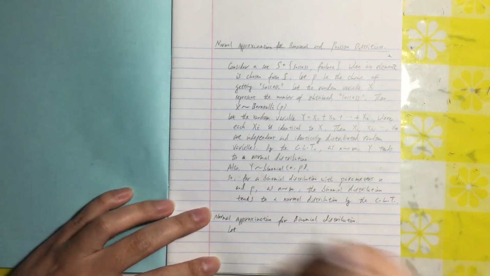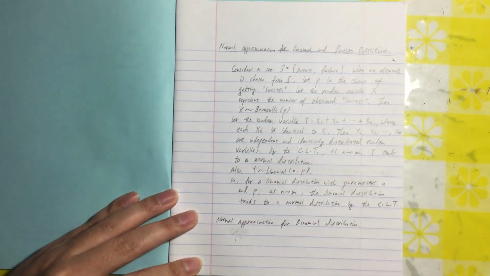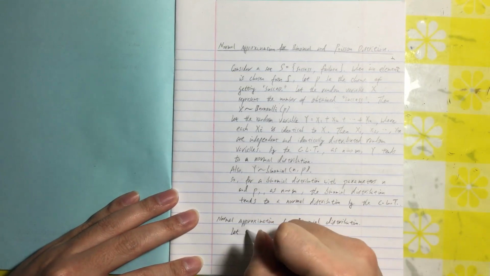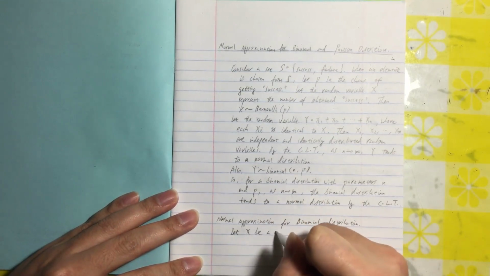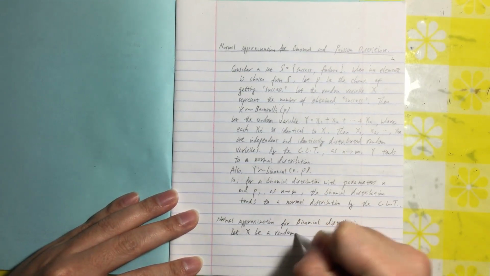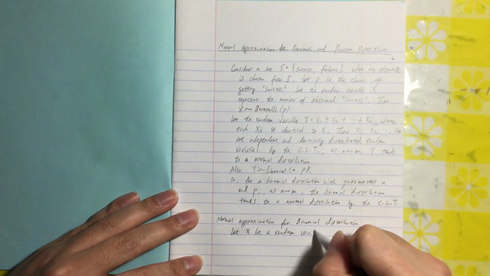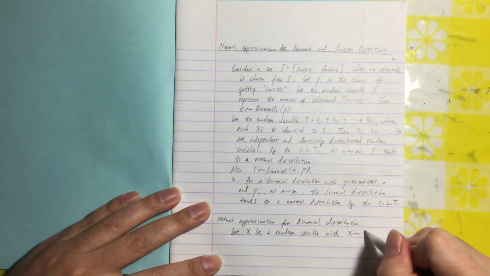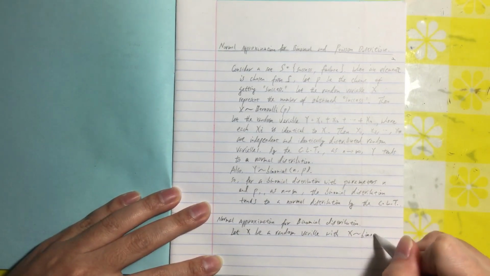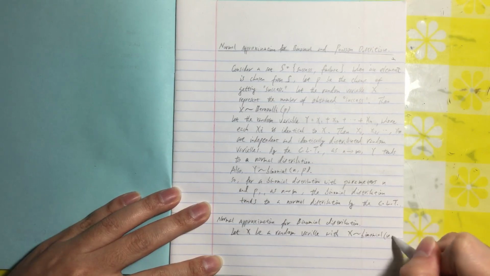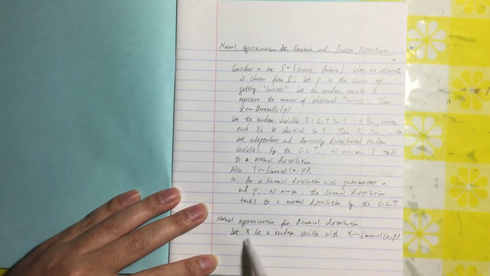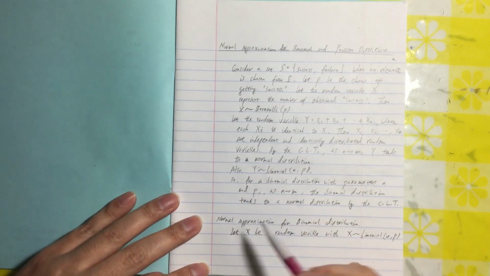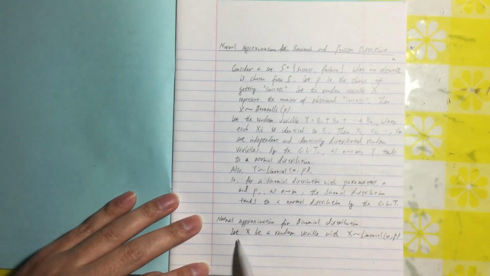Let X be a random variable with X has a binomial distribution with parameters n and p.